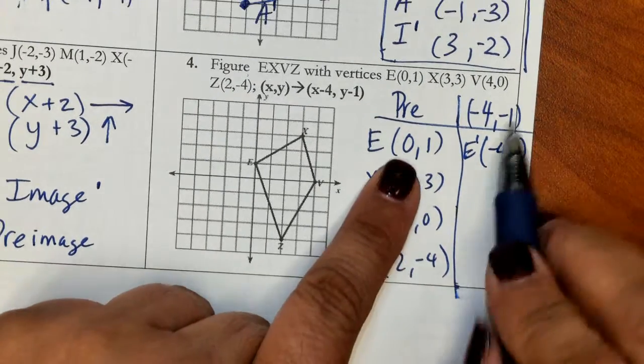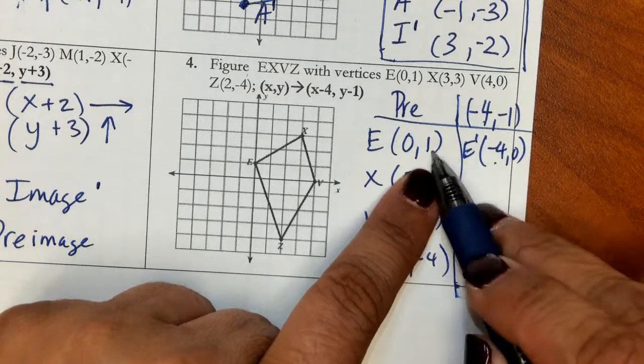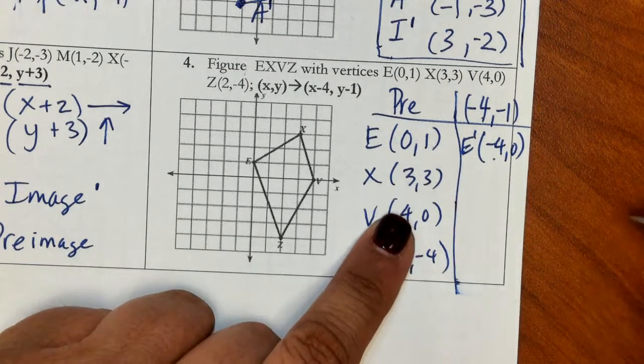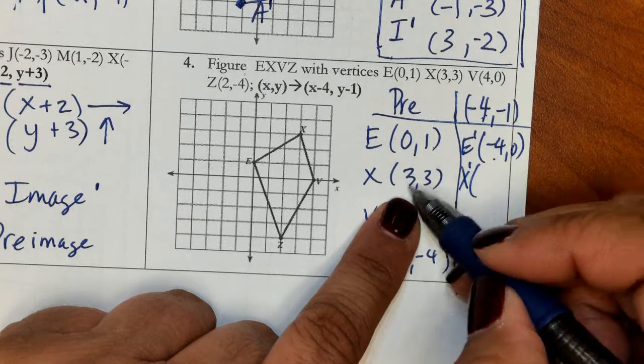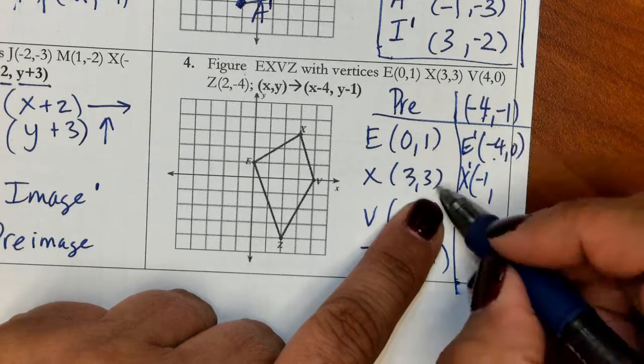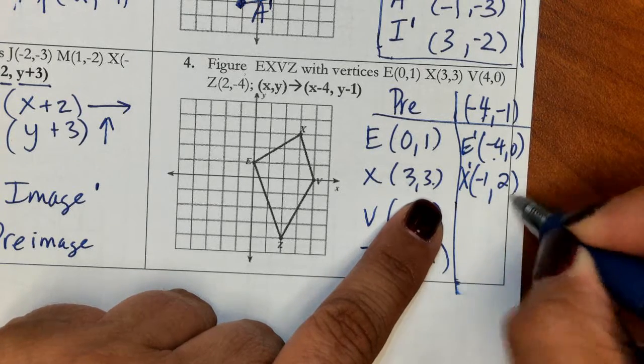Okay, did you see how I did that? Negative 4 and a 0 is negative 4. 1 and a negative 1 is a 0. Again, just grab your calculator if this is difficult for you. Negative 4 and a 3 is a negative 1. 3 minus 1 is a positive 2.